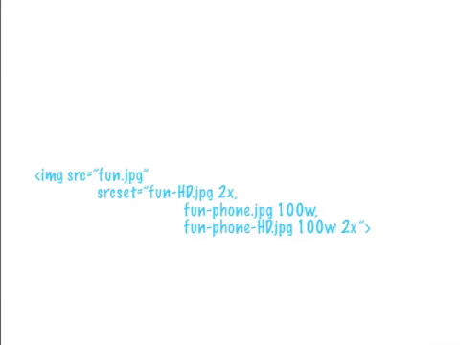Srcset is a new attribute for the image element. It's a complicated syntax. There's all these commas, and it's not immediately intuitive. You might think that 100w is a 100 pixel wide image, but that means that it starts applying at a viewport that's 100 pixels wide. So it's kind of confusing and not intuitive initially.